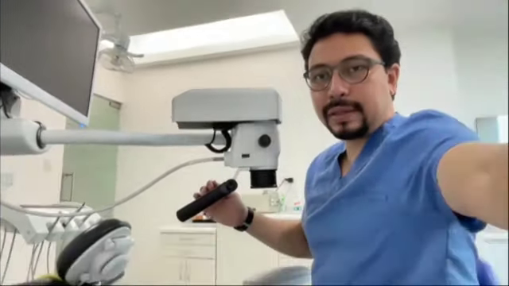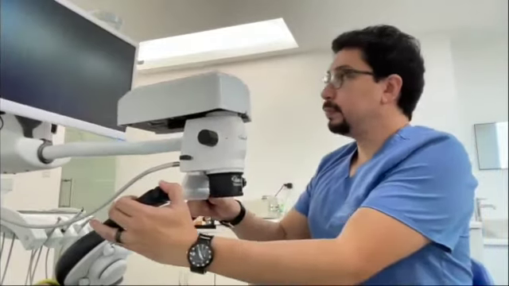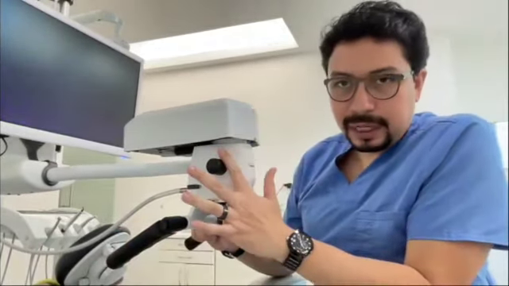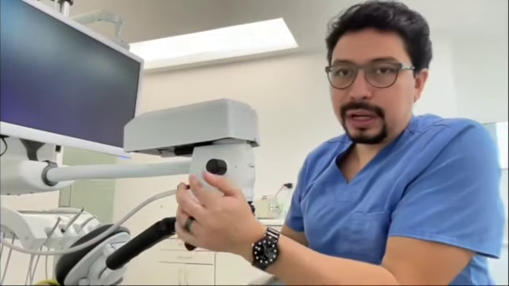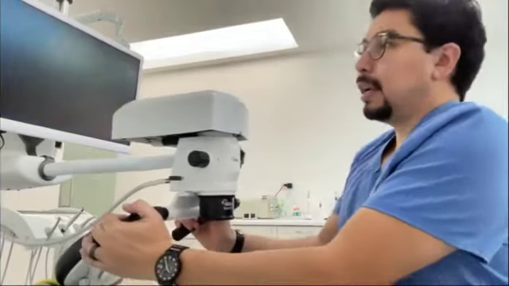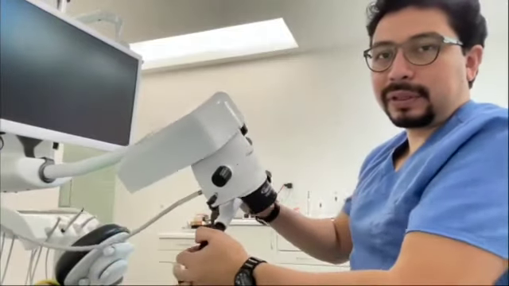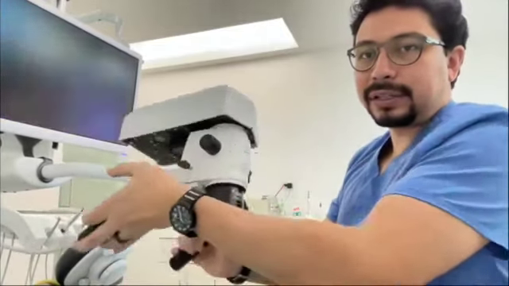I can change the position of the handles. For me, this position is the most appropriate because it's not interfering in your way of movement when you are exchanging instruments with the dental assistant. This is the optical pod, where we change the magnification, where we select the filters, and you can angulate the optical pod in any direction.